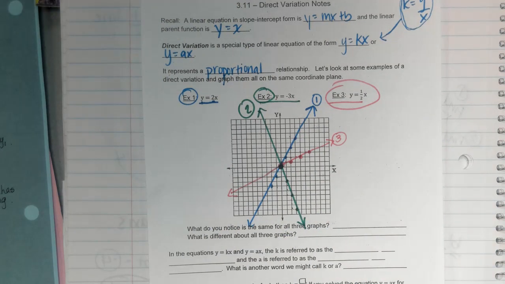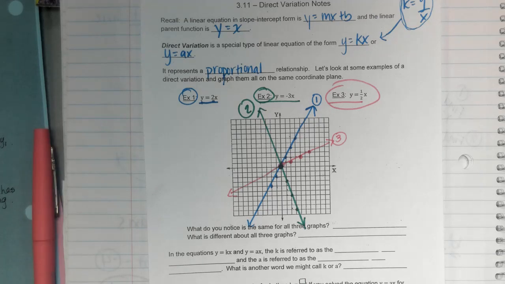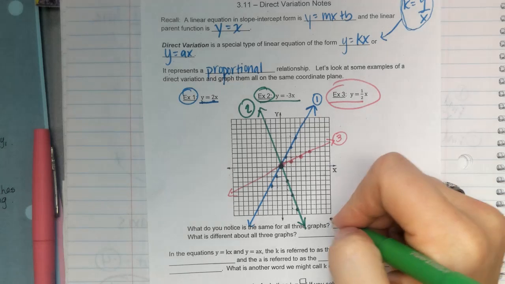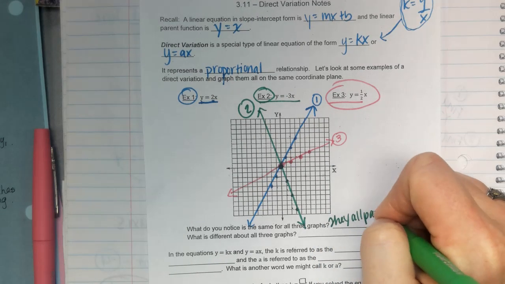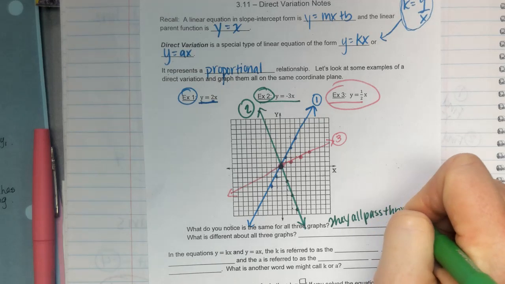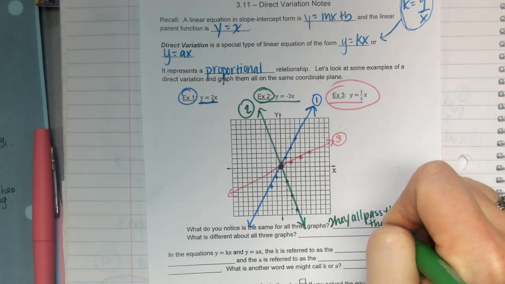All right, so now that we've got those plotted, let's look at them all. What do you notice is the same for all three graphs? What do they all have in common? Look at where they start. That's a hint. They all pass through the origin.